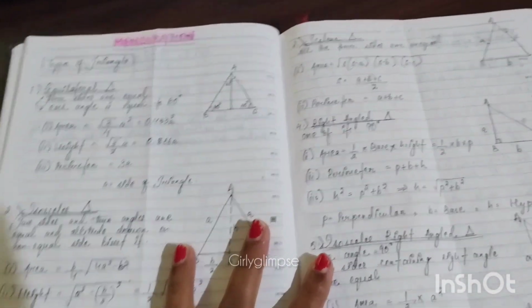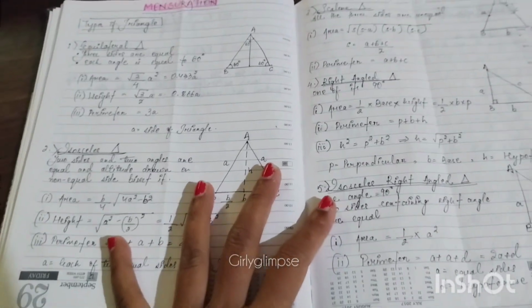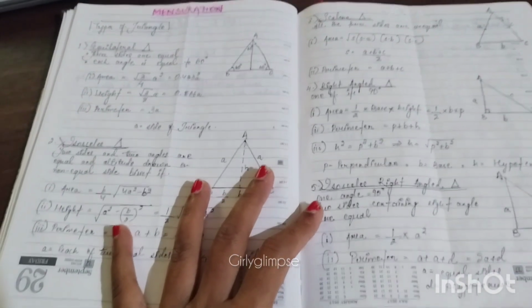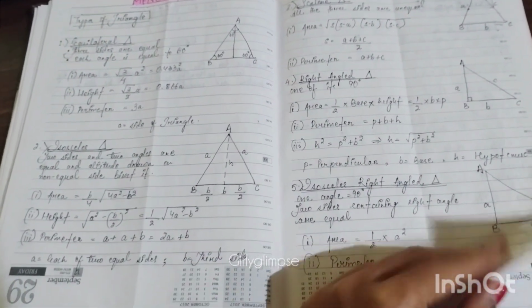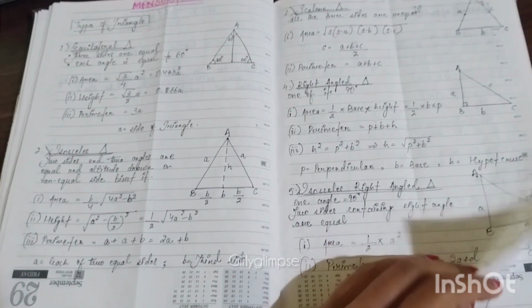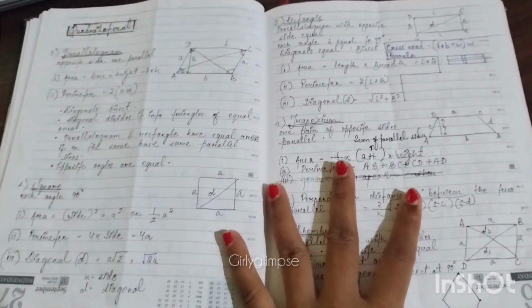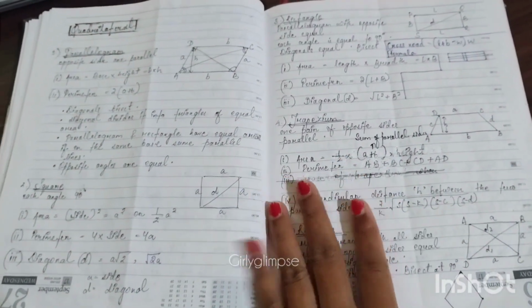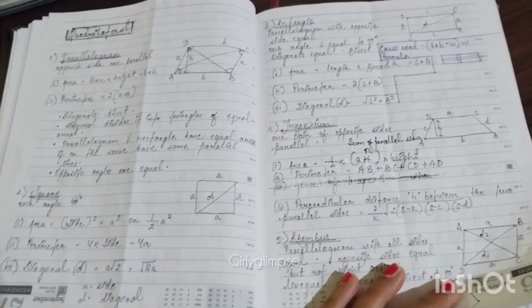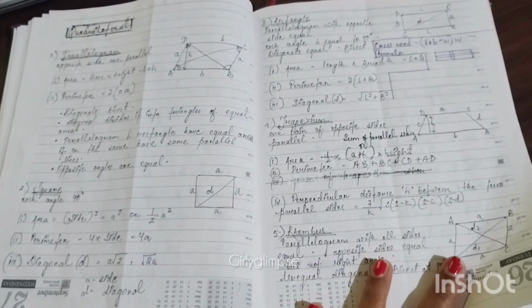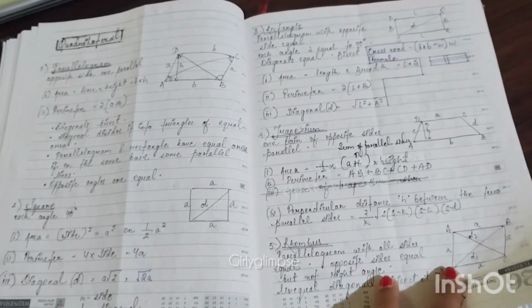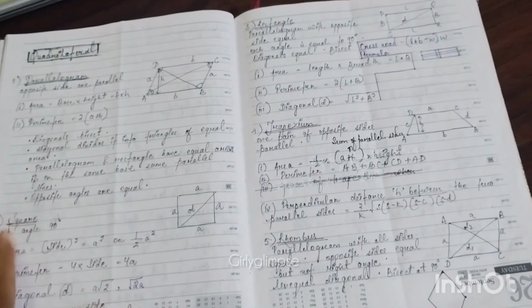Then mensuration. The formulas are very, very important. I don't know if there is any shortcut video or shortcut way to solve mensuration, but formulas are everything. These are the formulas I have written from the Arihant book. You will also get the formulas from YouTube or Google, but if you watch it on YouTube, they will explain it better. They will explain how the formulas are derived.